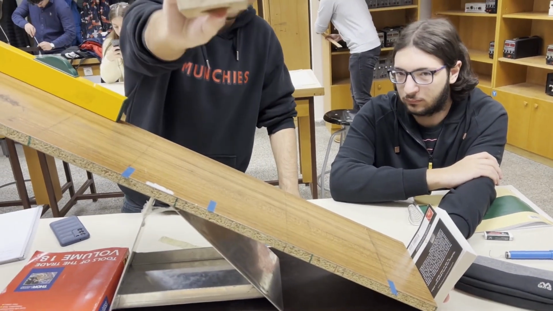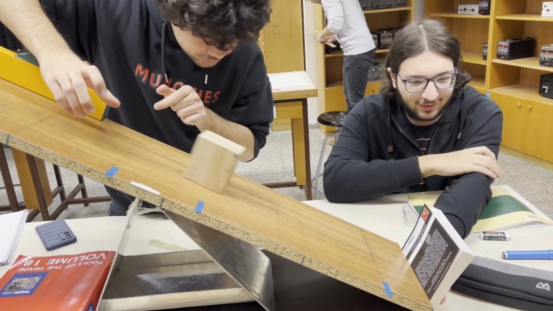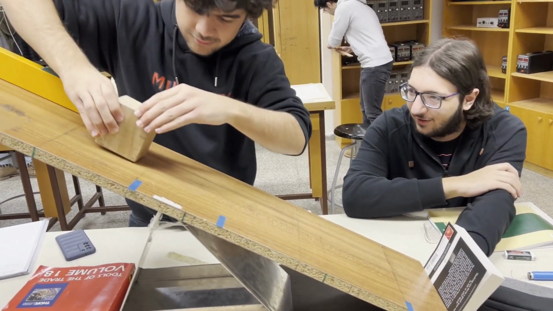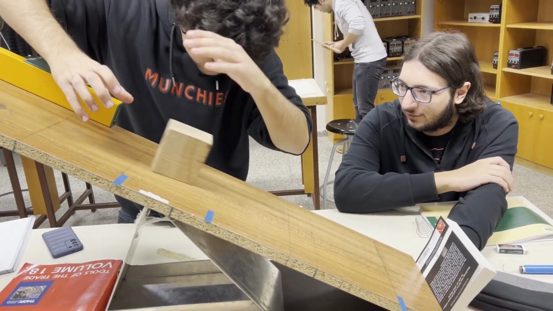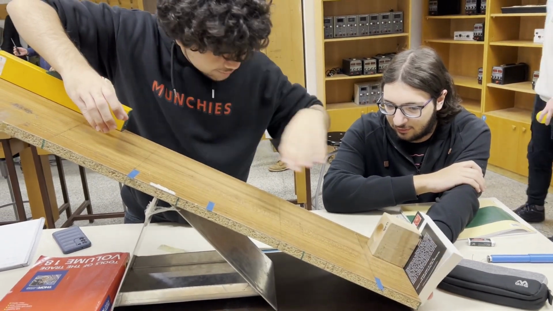In the first part of the experiment, we slide the block down the plane. We set the plane incline angle to something easy to work with, 30 degrees for example. Then, we release the object and measure the time it takes to reach the end of the plane.